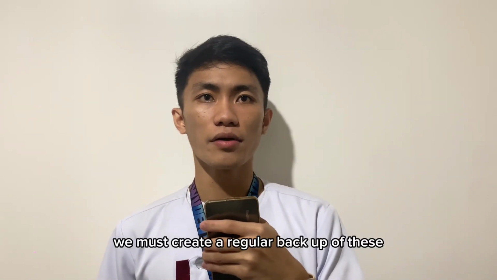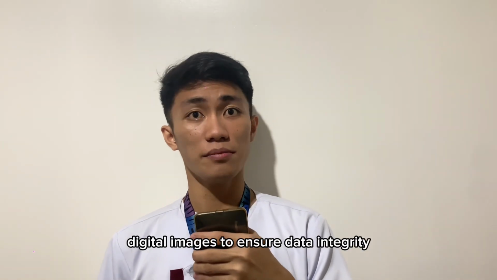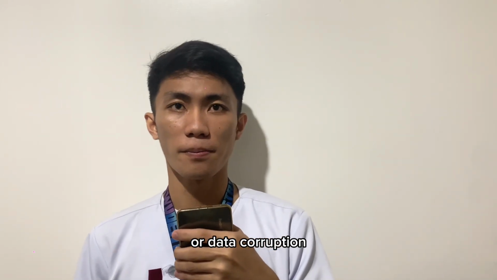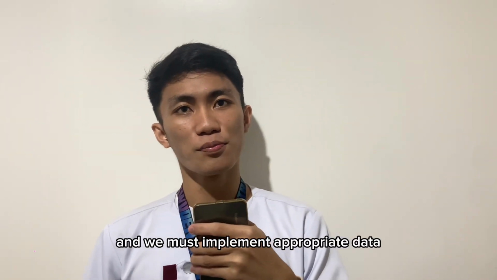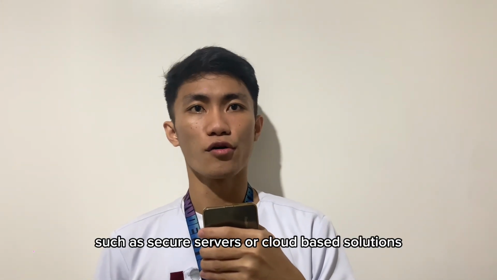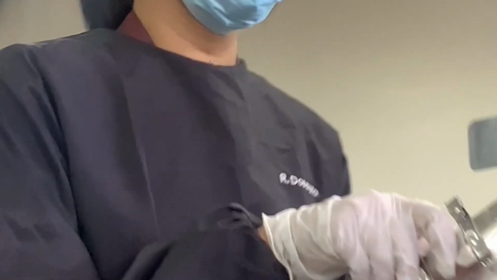We must create a regular backup of these digital images to ensure data integrity and prevent loss due to technical failures or data corruption. And we must implement appropriate data storage and backup strategies such as secure servers or cloud-based solutions.